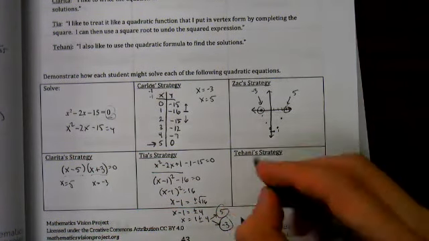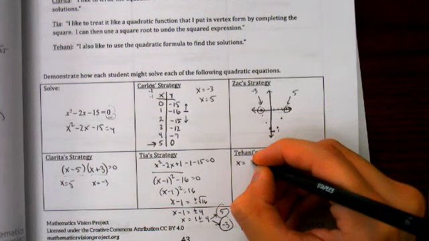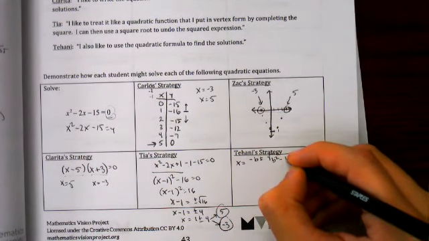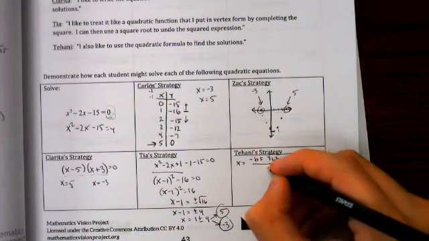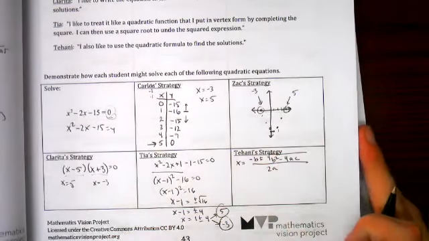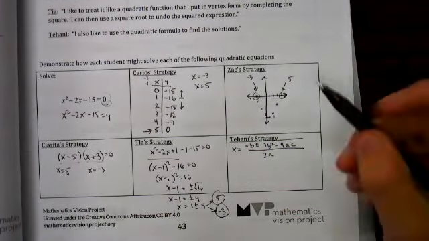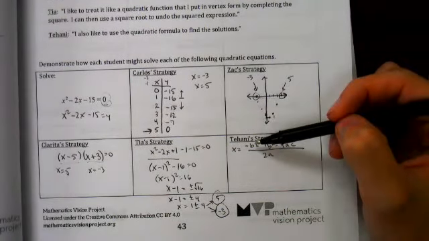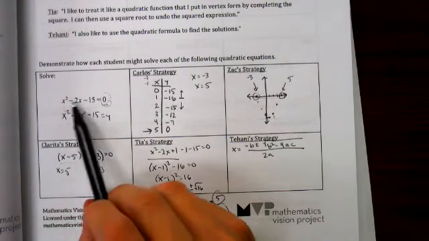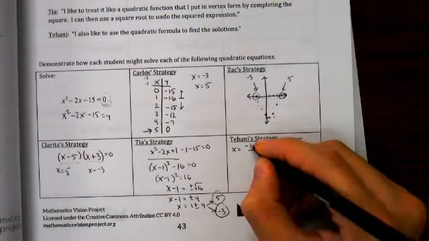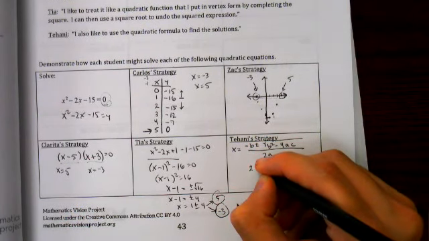And Tehani likes to use the quadratic formula. X equals -b plus or minus the square root of b squared minus 4ac over 2a, like this. So we can substitute these values in here. B is -2, so we can put -2 in here. That makes it +2.